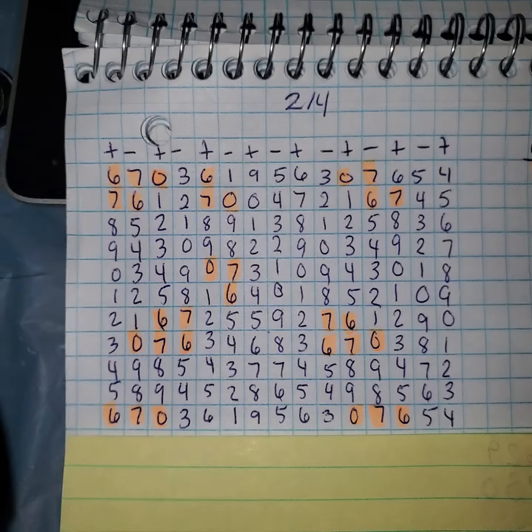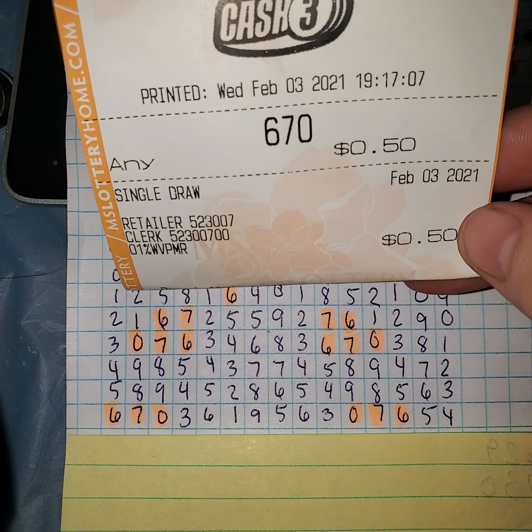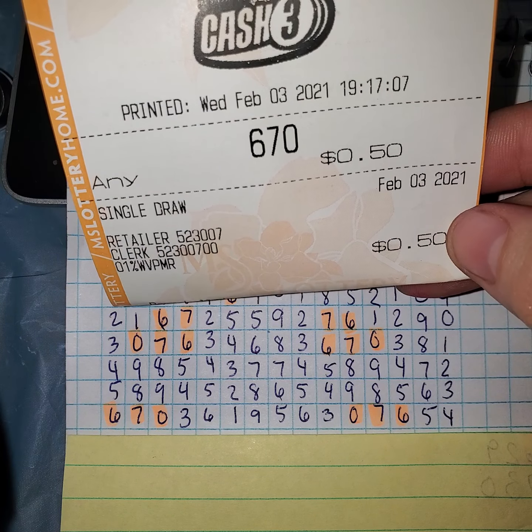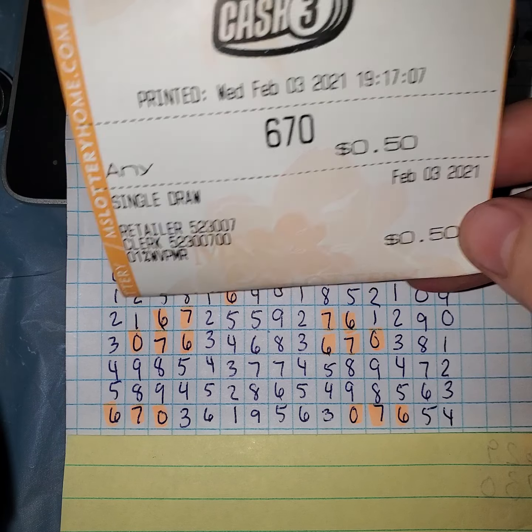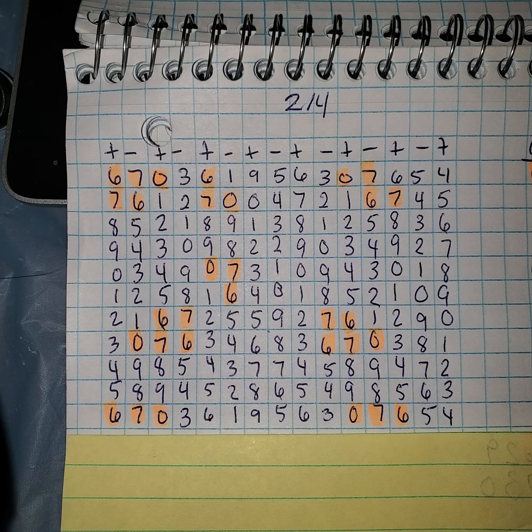I got that at like 4 something. And then I got this one here again later on in the night. And you guys can see that I hit twice. That's an $80 win. It's not much because I only play 50 cents, but I play a couple of different numbers at a time.